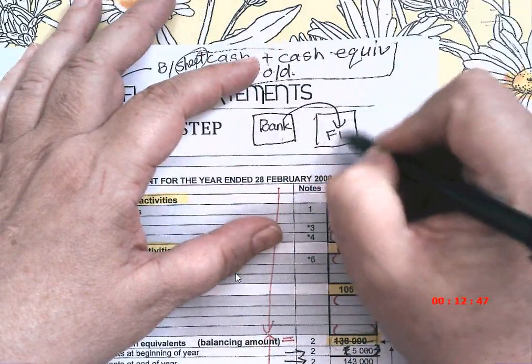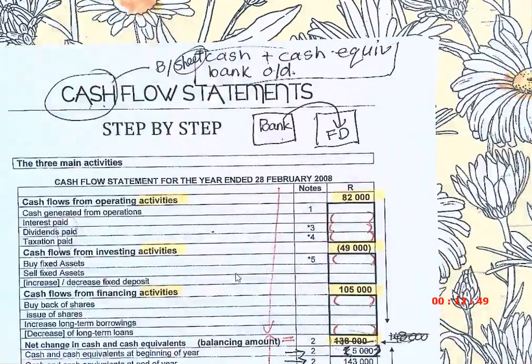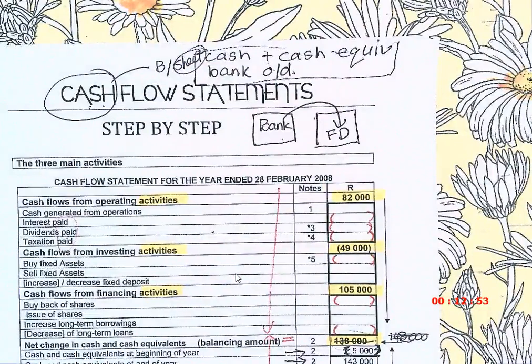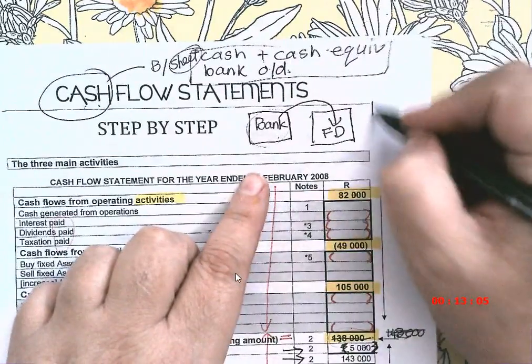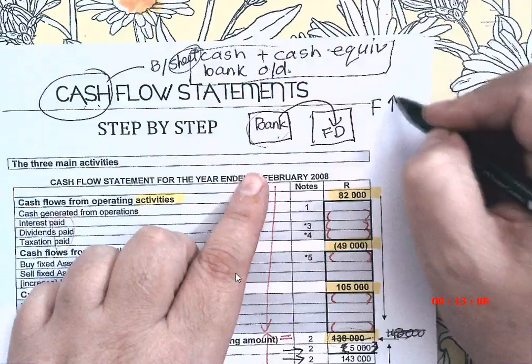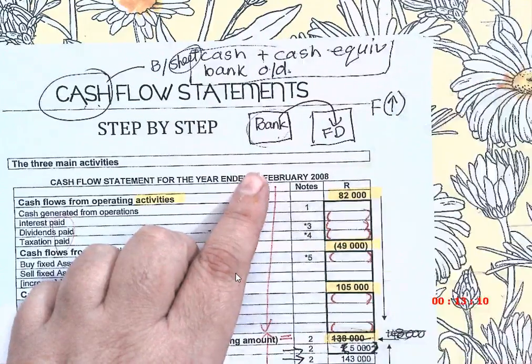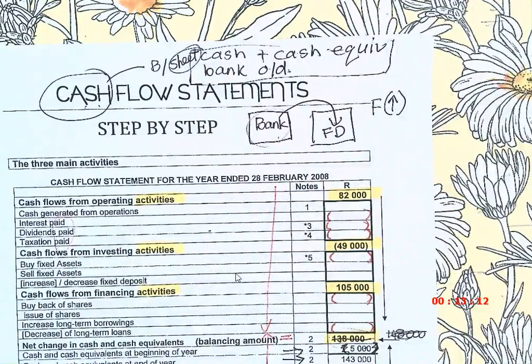Remember, our classroom is where our money lives, our bank. So if it goes out to go live in another classroom, is it a money inflow or outflow? Outflow. Can you see it's an outflow out of bank? So if fixed deposit increases, it's an outflow of cash from my bank account. Does that make sense? Because I take it out of my check, put it into a savings account.